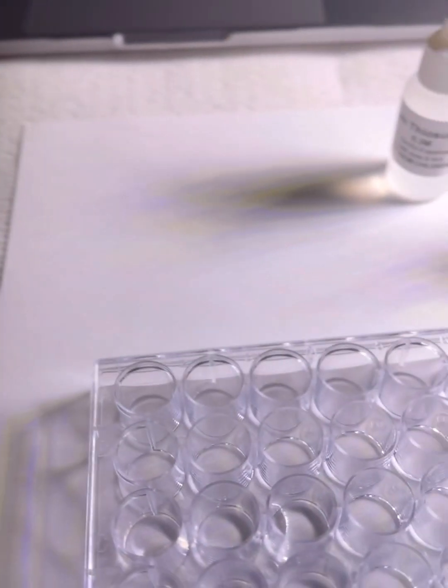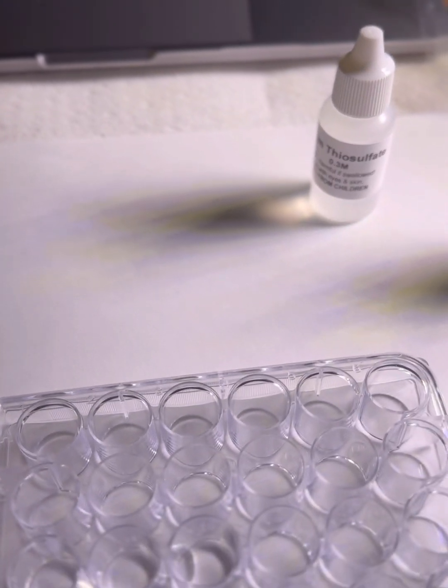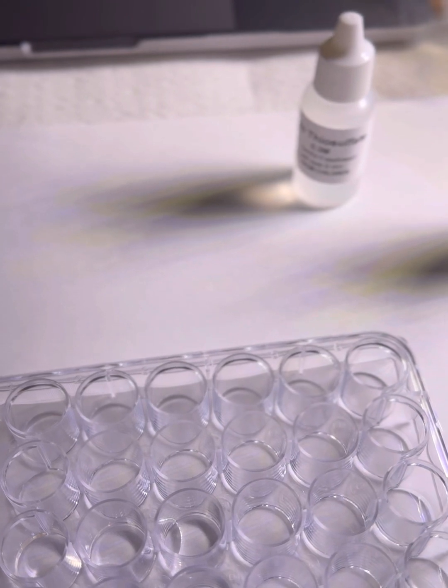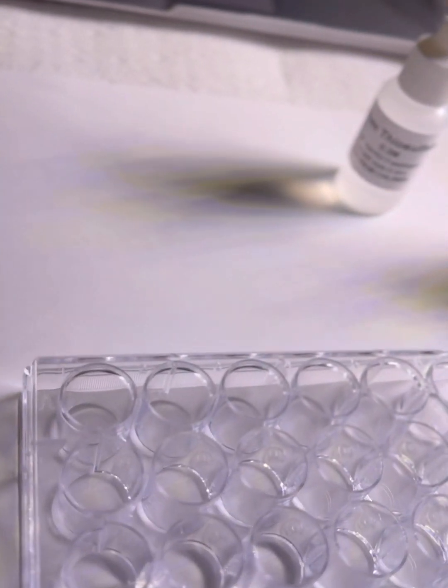Now it says to carefully add 8 drops of sodium thiosulfate into each of the following wells of the 24 well plate: A1, A2, A3, B1, B2, and B3. So, these are A1 to A3, and these are B1 to B3.